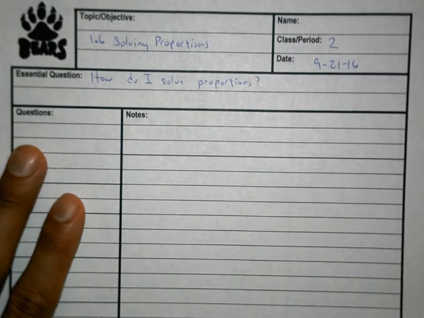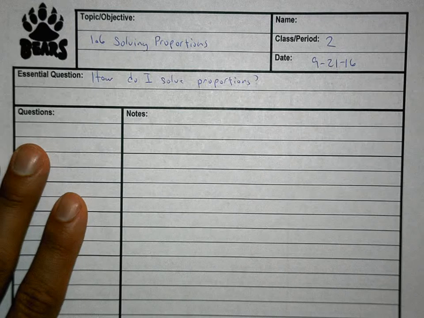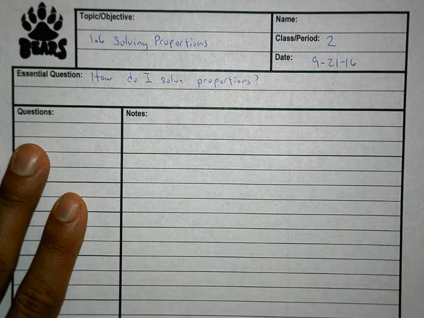Now that we're working on solving proportions, that seems like it's out of focus. Let's try that again. That looks better.